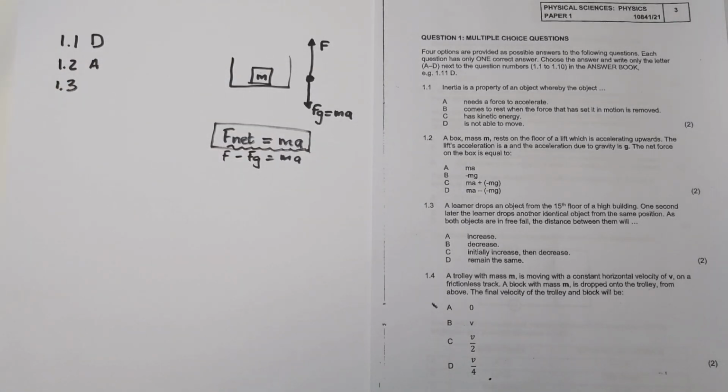They say a learner drops an object from the 15th floor of a building. 1 second later, the learner drops another identical object from the same position. As both objects are in free fall, we know we're dealing with free fall, vertical projectile motion. They say the distance between them will, okay.